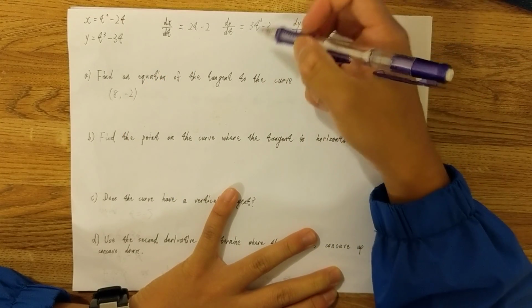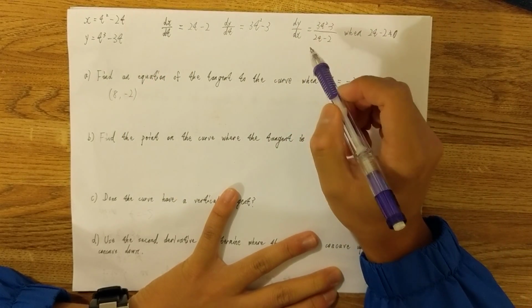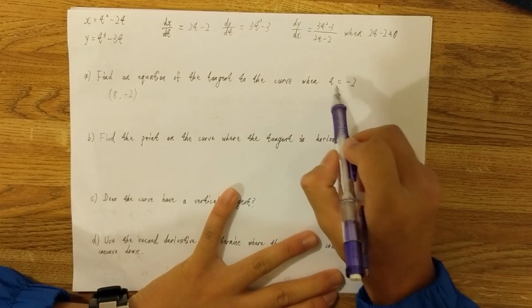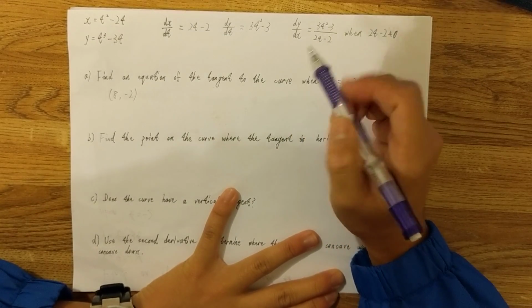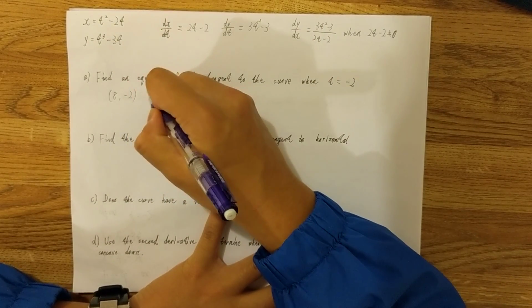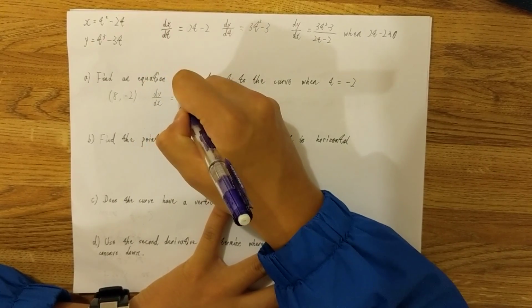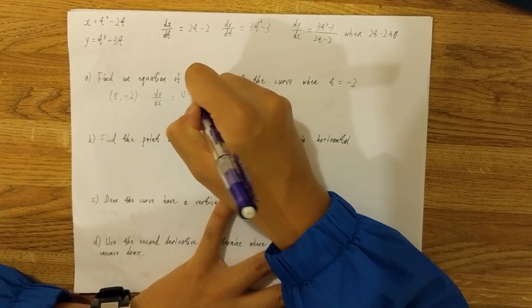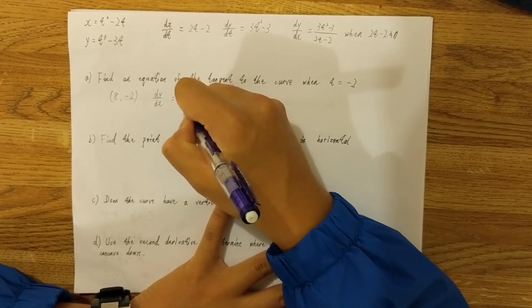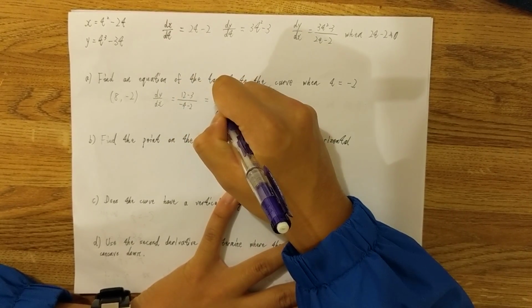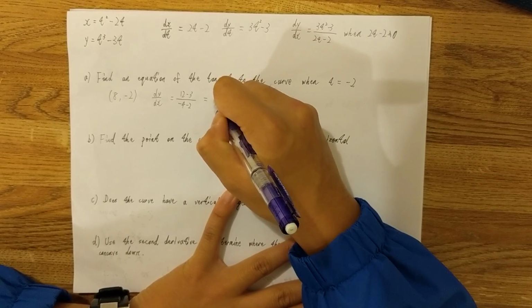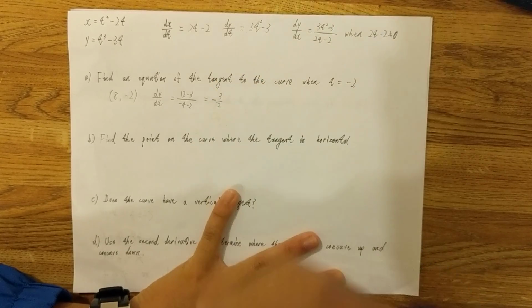And we also found the derivative dy/dx. So when we plug in t for dy/dx, we'll eventually get dy/dx equals (12 minus 3) over (-4 minus 2), which simplifies to -3/2.